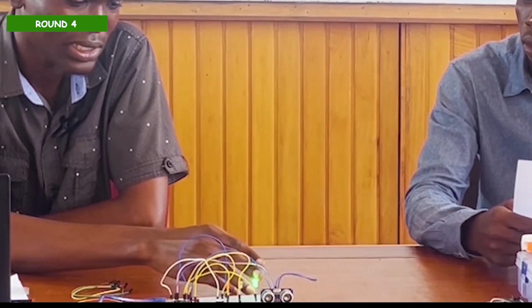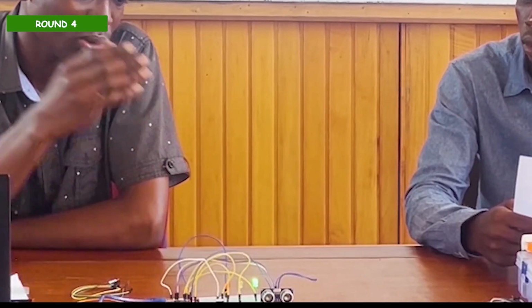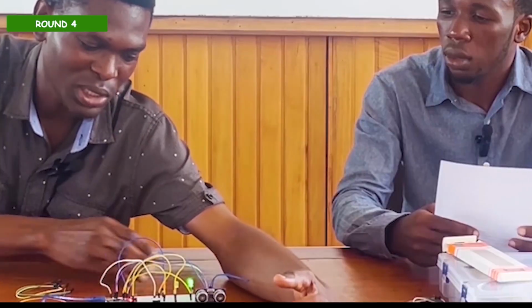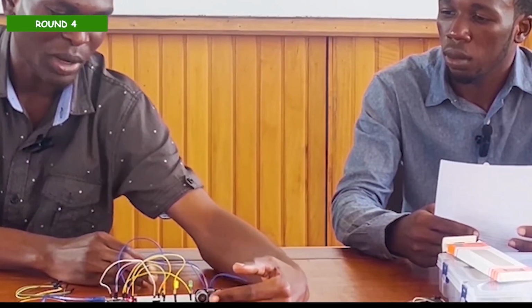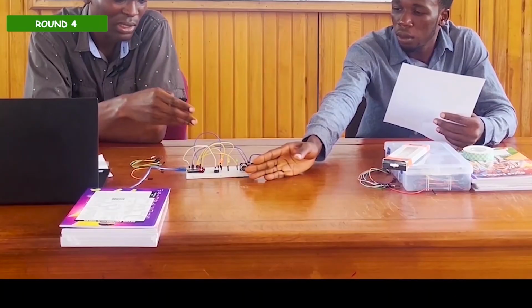So if an object is far, the green LED will tell you that the object is far. If it's coming close, the yellow light will also show you that the object is coming close. But when it is too close, that's when the red LED will inform you that, together with the buzzer, that will give you a sound or alert someone that the object is too close. Okay, all right, thank you.